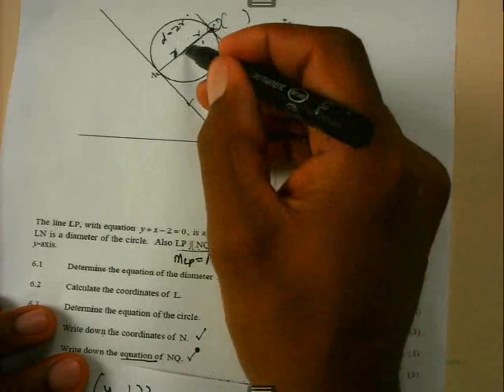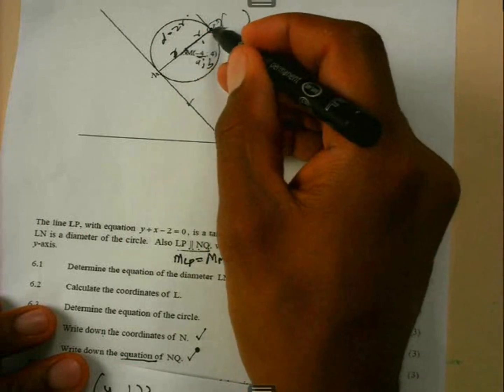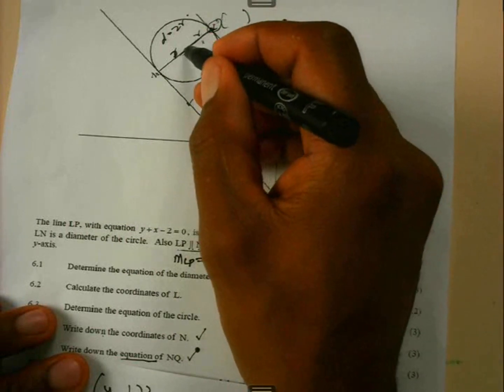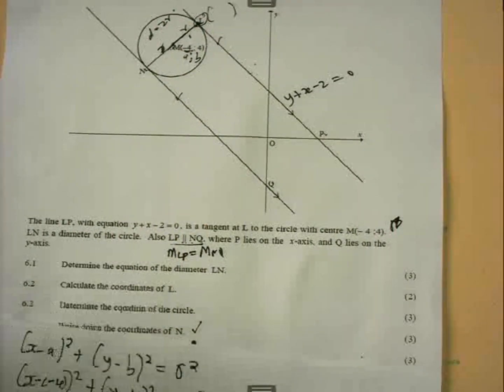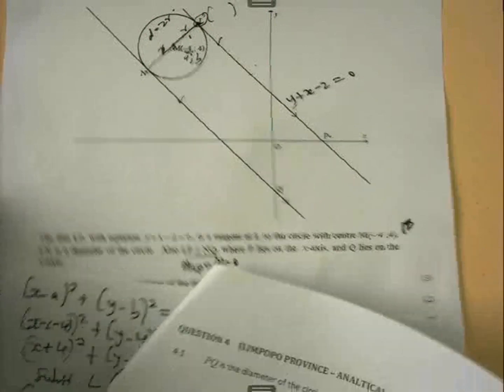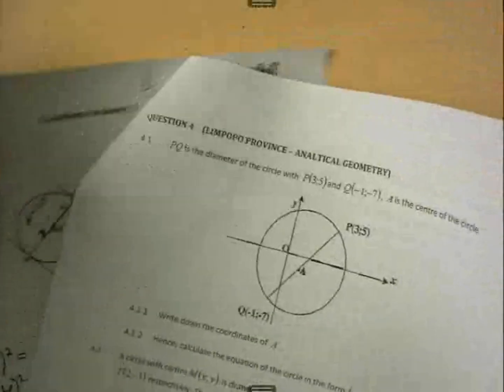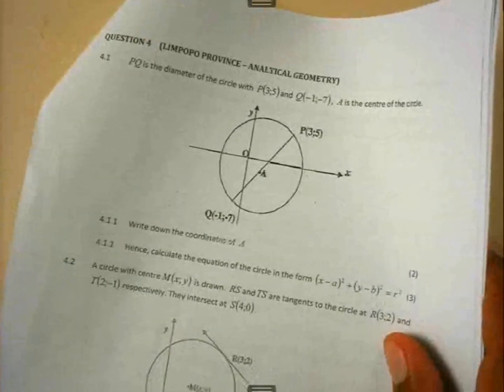Then the distance from the center to L and the distance from M to N are the same. I tried to do this for you so that you have a better understanding of the analytical geometry of grade 12. Now, let us quickly look at the second question as well.